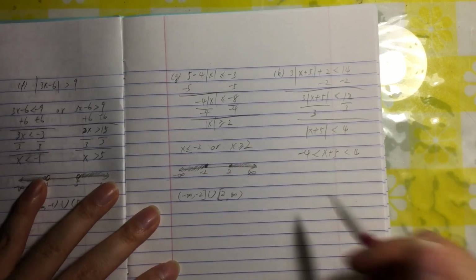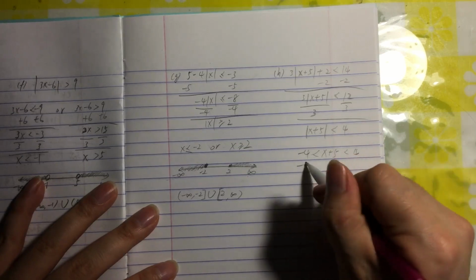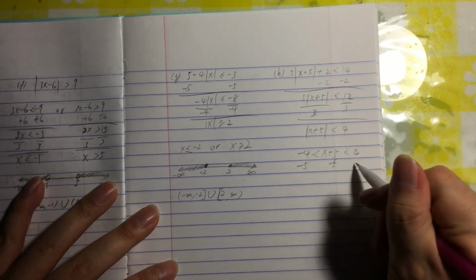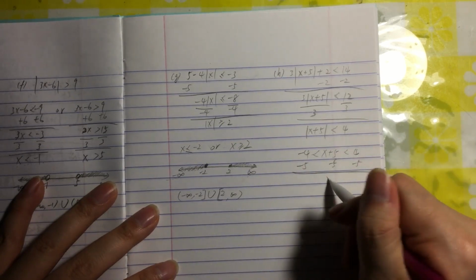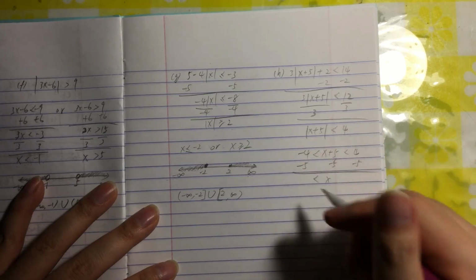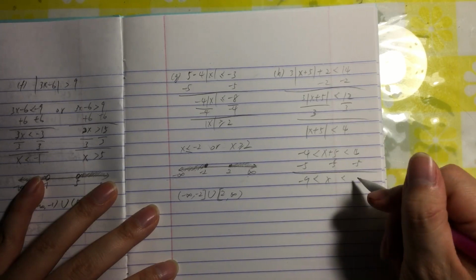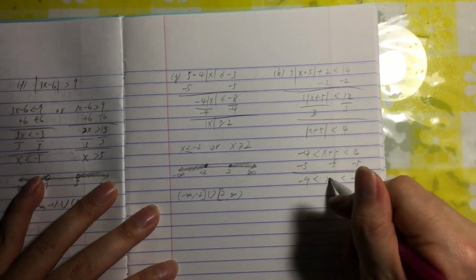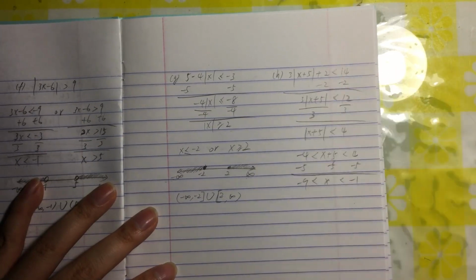Next, try to get s by itself in the middle. I can subtract 5 from all 3 parts. If I subtract 5 from all 3 parts, in the middle I get s by itself. In the left side here, -4 plus -5 is -9. In the right side, 4 plus -5 is -1. So I get s by itself in the middle. So that's a solution to this inequality.